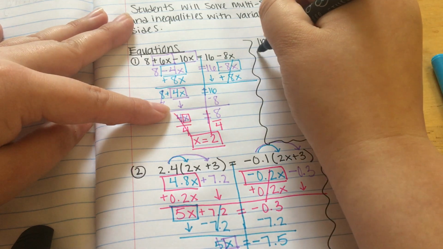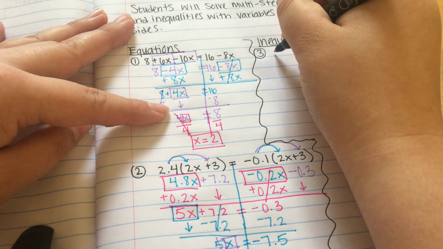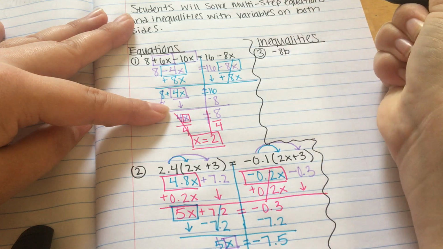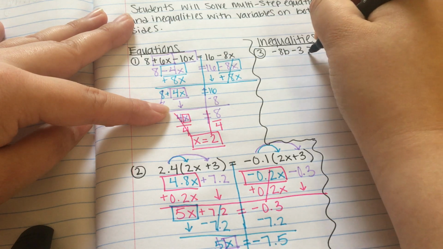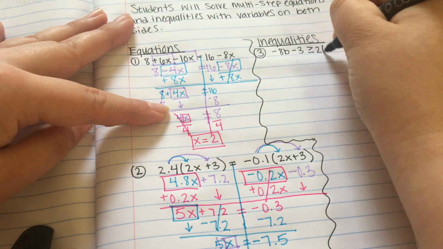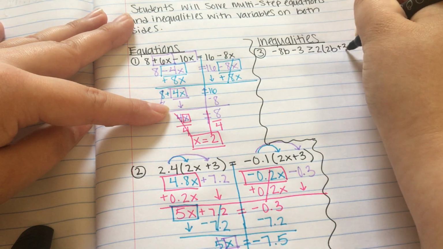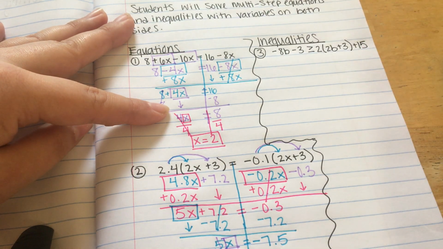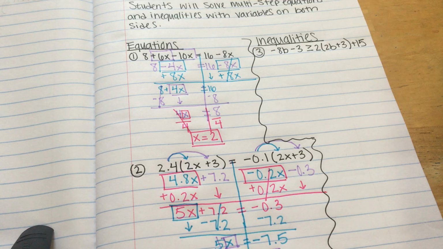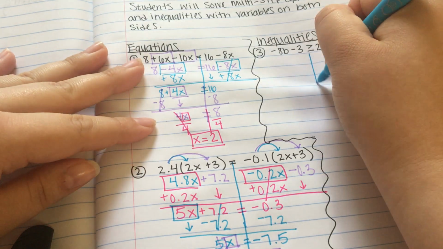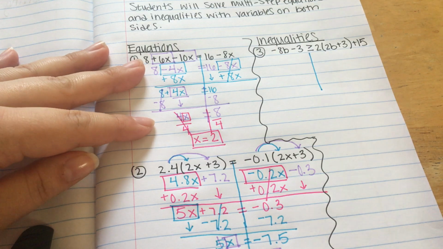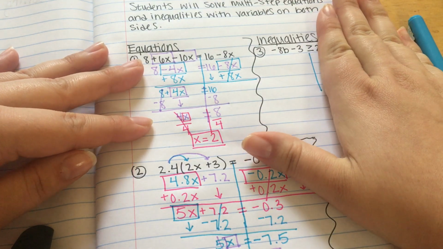Okay, our example for inequalities is negative 8b, that is the letter B, minus 3 is greater than or equal to 2 times 2b plus 3 plus 15. Negative 8b minus 3 is greater than or equal to 2 times 2b plus 3 plus 15. Okay, I'm going to draw my line. And just like we did with the equation problems, I want to look at both sides individually first.